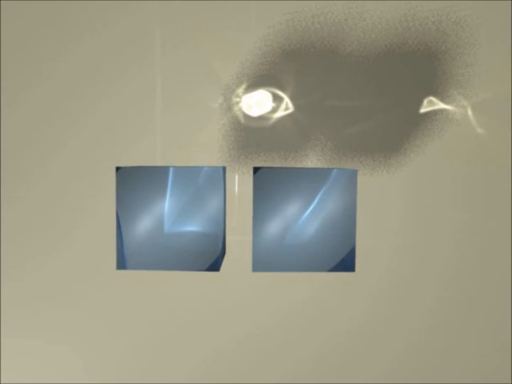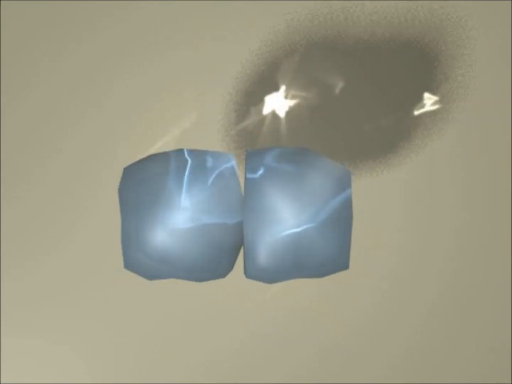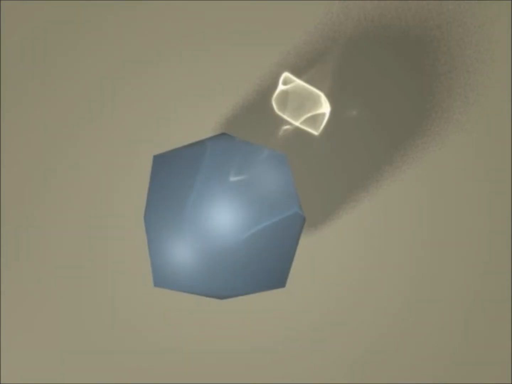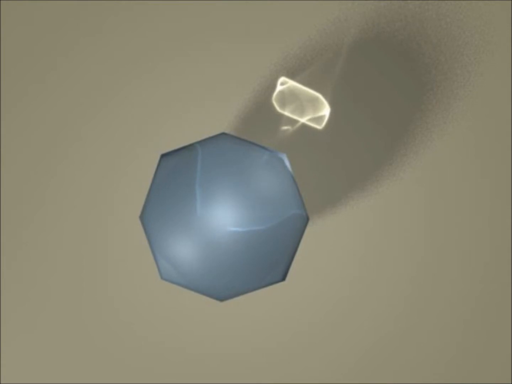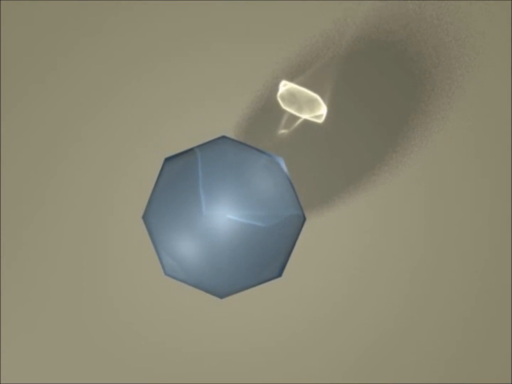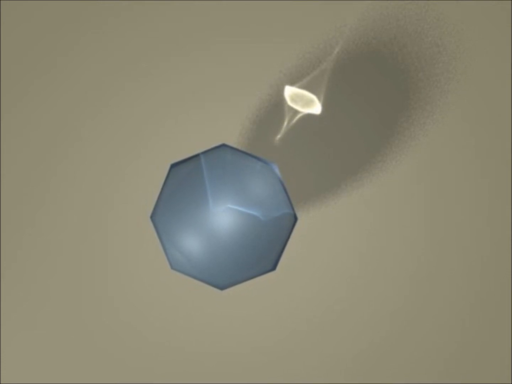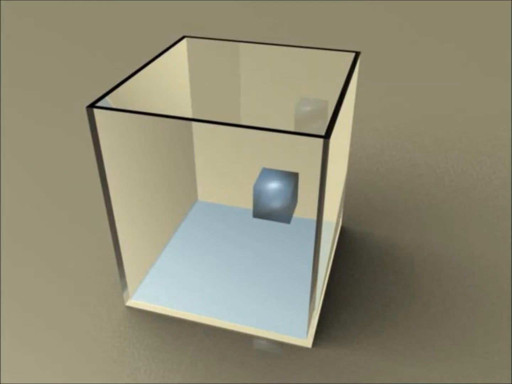Next, we'll show some of our results. This video shows the merging of two droplets. This video shows how the volume decreases when mass conservation is not applied. This shows how meshes can merge together.